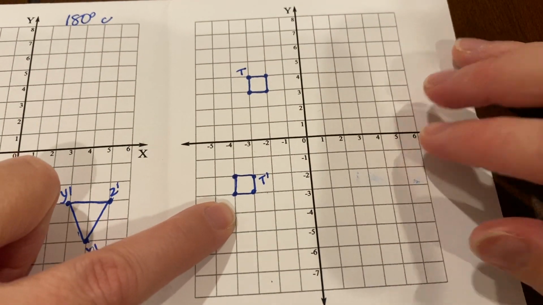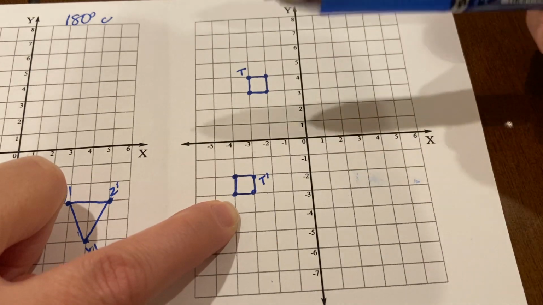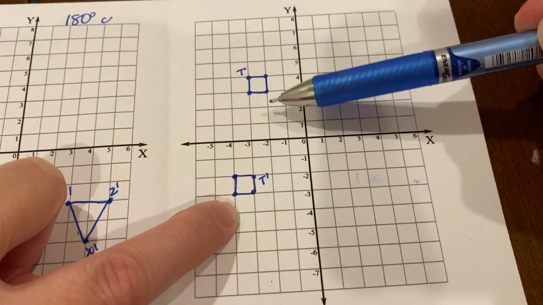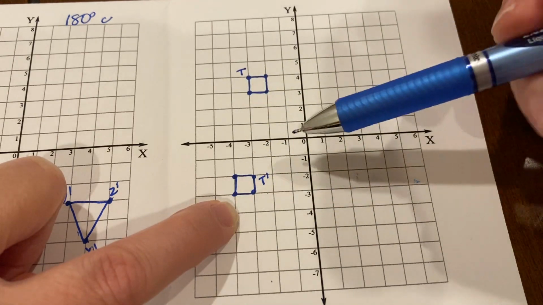If you're looking at it and saying, Ms. Pena, that doesn't look right, well, remember, this is not a reflection. It's not reflecting over the x-axis. It was a rotation, okay?